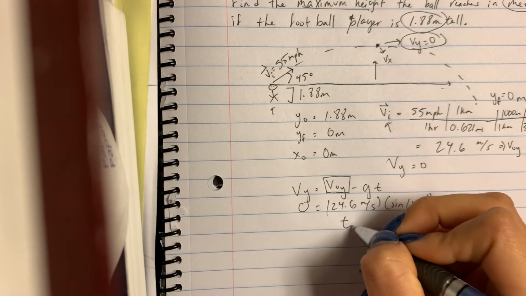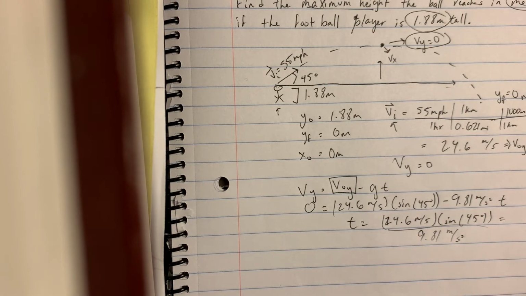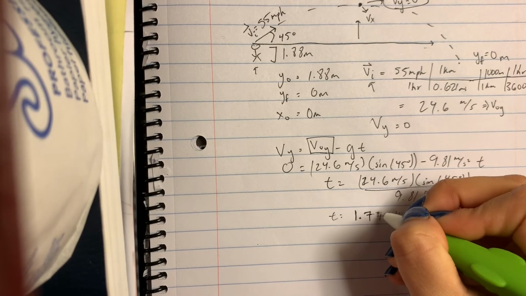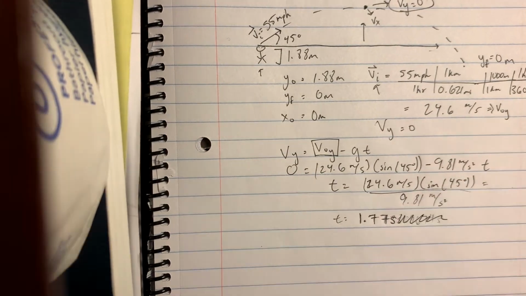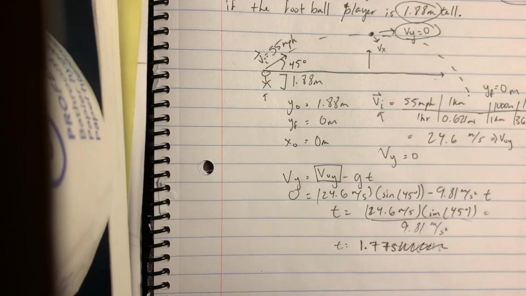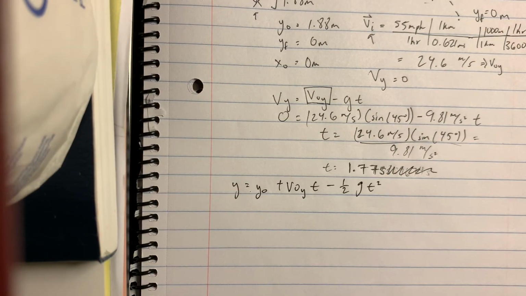If we were to rearrange this equation and plug this in, we would have a t of 1.77 seconds. Now that we have the time at which the ball is at its highest point in its path, we can now use this kinematic equation.